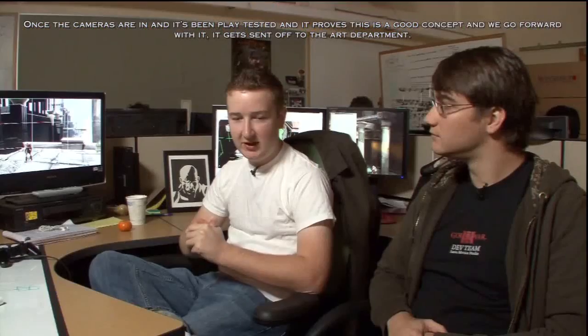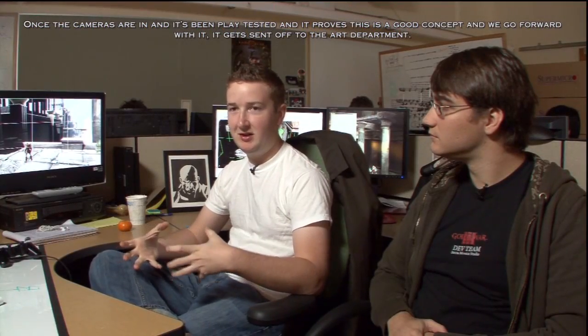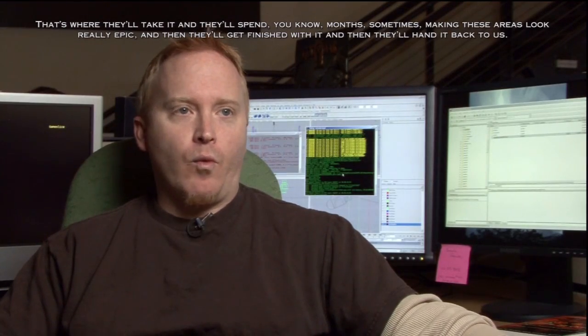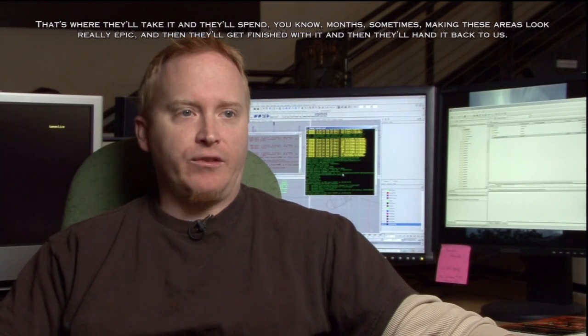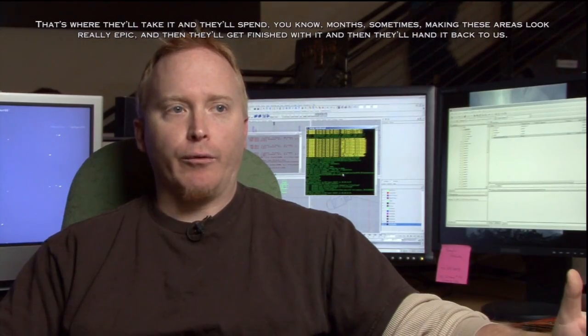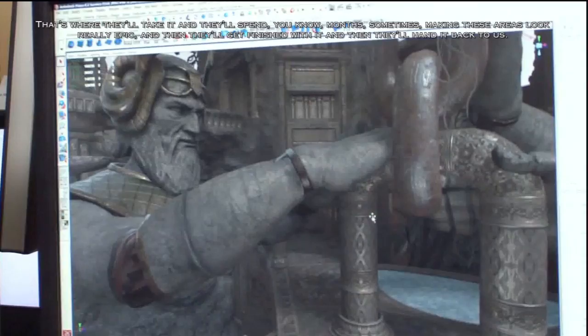Once the cameras are in and it's been play tested and it proves this is a good concept and we go forward with it, it gets sent off to the art department. That's where they'll take it and they'll spend months sometimes making these areas look really epic, and then they'll get finished with it and hand it back to us. And a lot of times it's a little bit different, so we'll have to adjust some cameras.